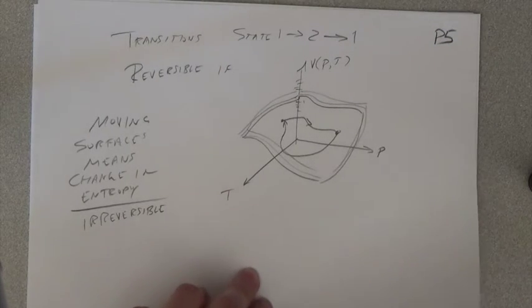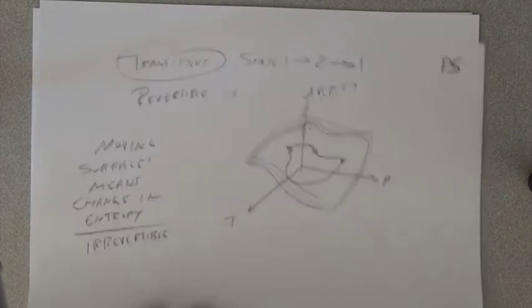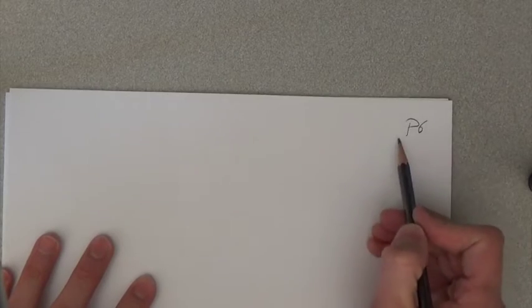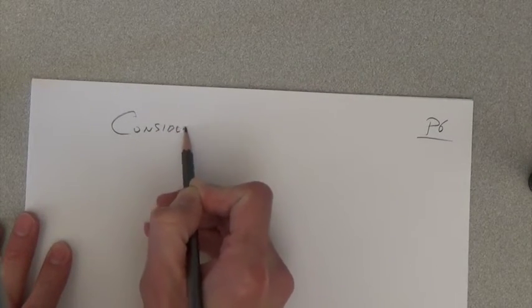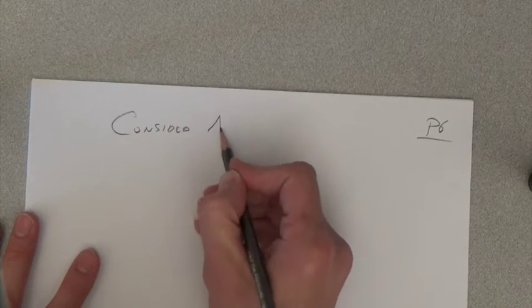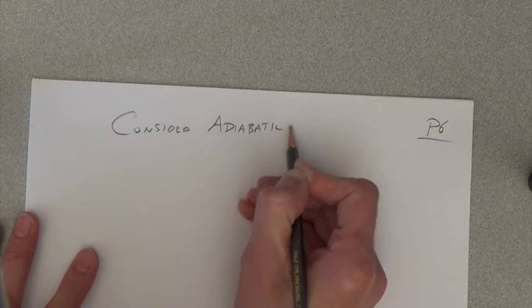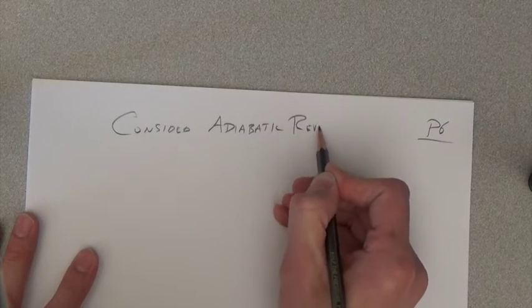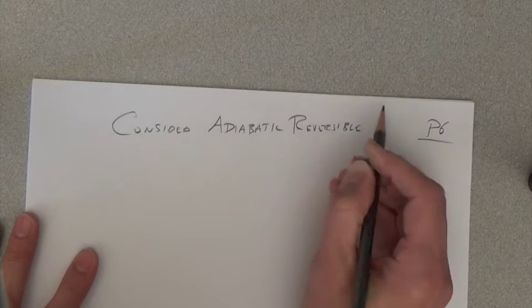So, continuing to talk about transitions and types of transitions, we can have different types, and let's consider an adiabatic reversible process.